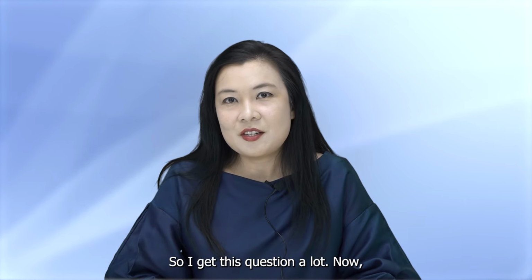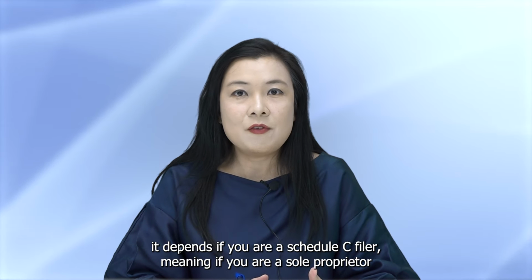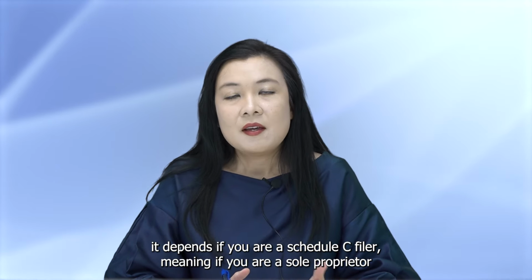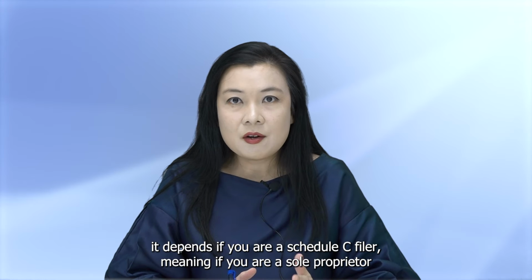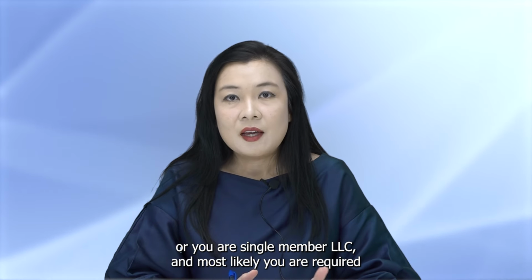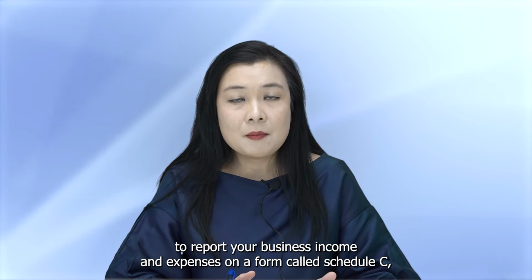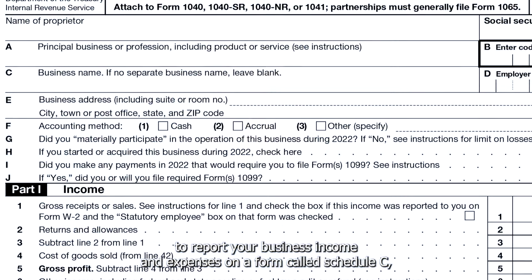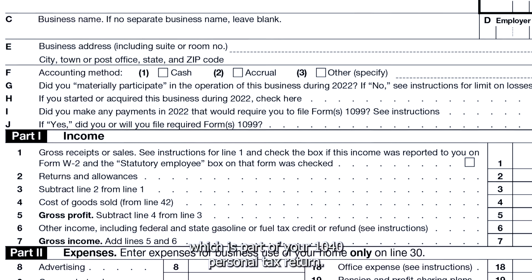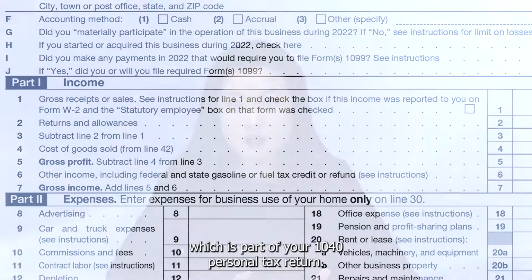So I get these questions a lot. Now, it depends. If you are a Schedule C filer, meaning you are a sole proprietor or a single member LLC, then most likely you are required to report your business income and expenses on a form called Schedule C, which is part of your 1040 personal tax return.